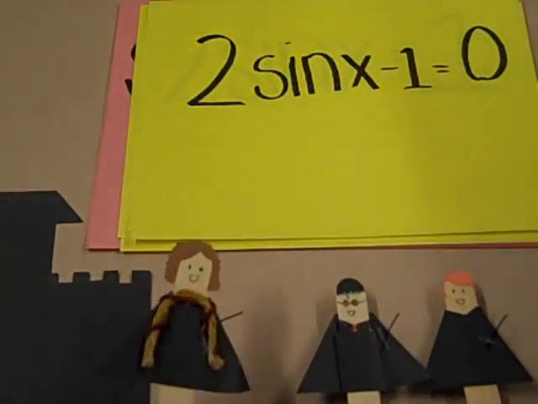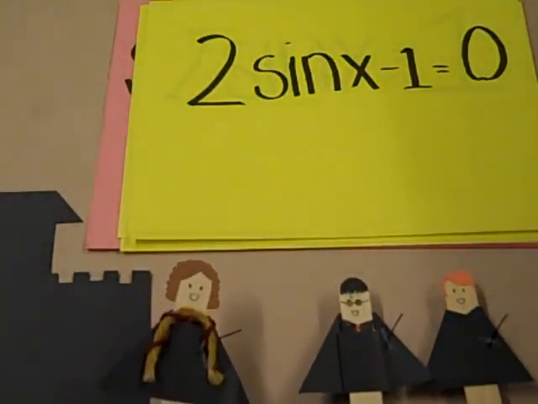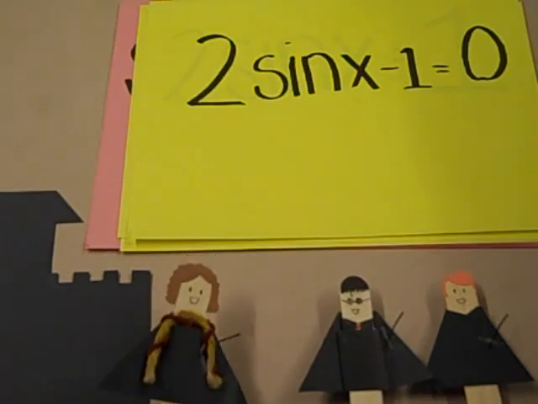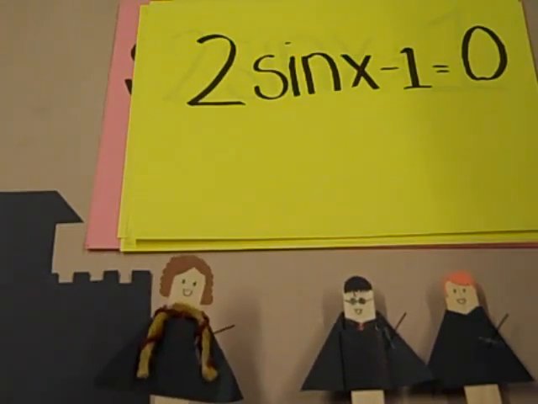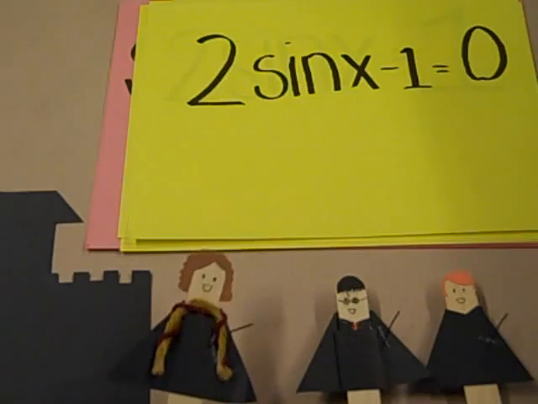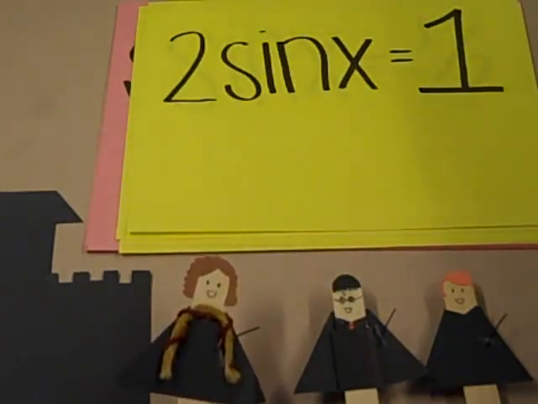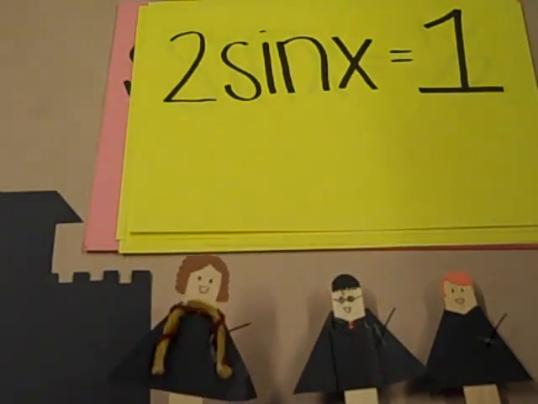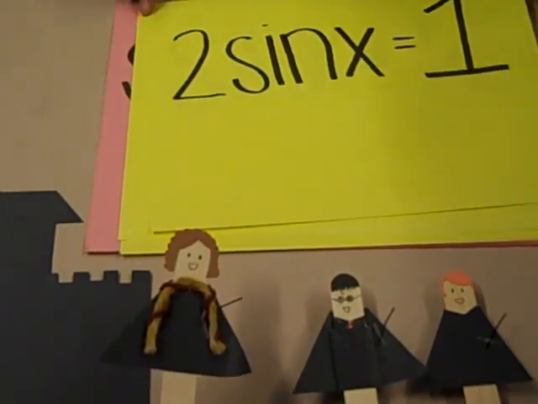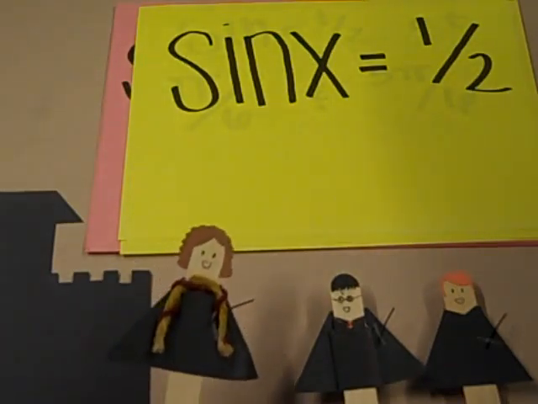2 sine x minus 1 equals 0. For this equation, we start by isolating the trigonometric terms, in this case, sine. To do that, we add 1 to the other side. Then we have 2 sine x equals 1. From there, we divide by 2 to isolate sine even more. Then we have sine x equals 1/2.